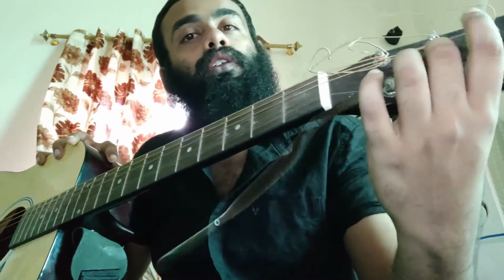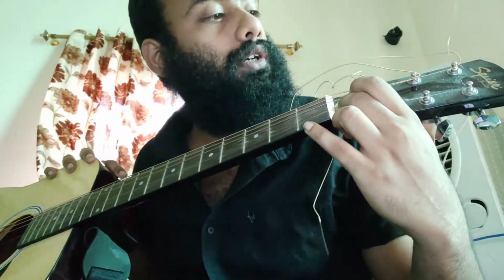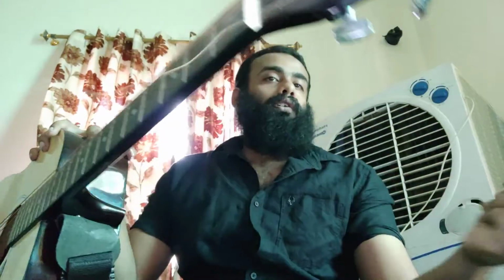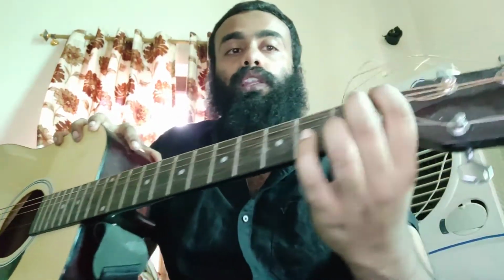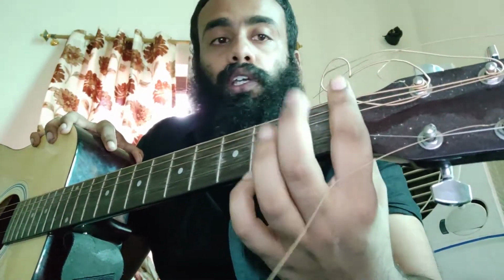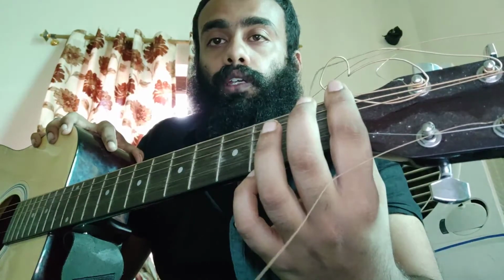I'm sorry for this, because I was playing tabla, and I think a little bit of powder flew over here as well. Yeah, so basically this is the tuner, and this is your headstock, the whole thing. And this is also really important, because sometimes if a guitar has a fret buzz, it can be because of this thing. This is called the nut.